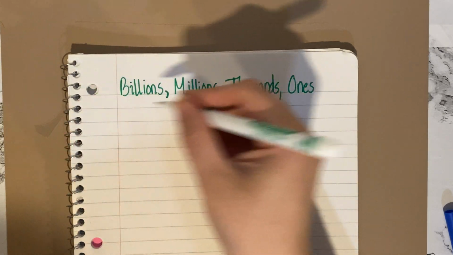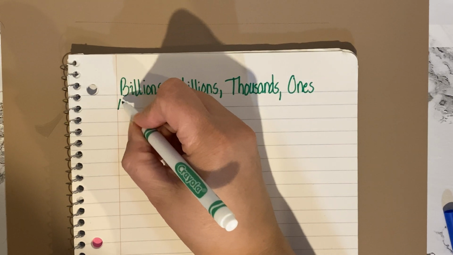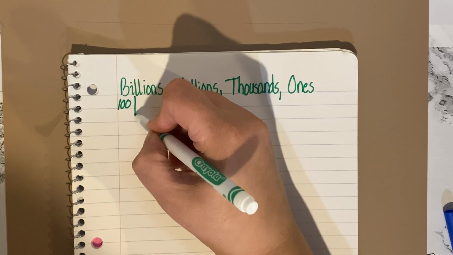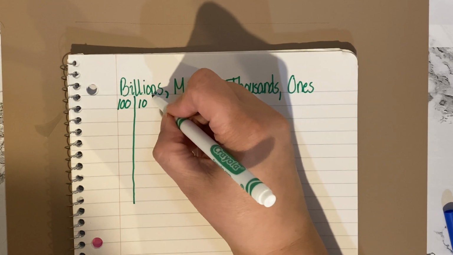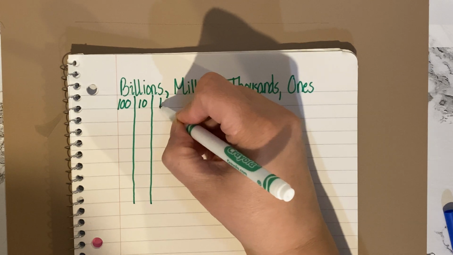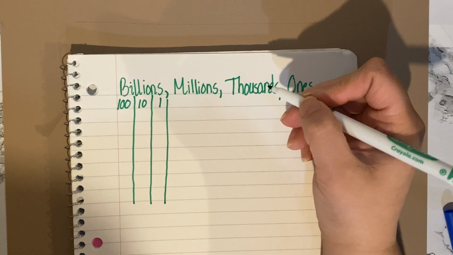Underneath that, we're just going to put the place values that could be underneath these. So for billions, of course, it goes up to 100 billion, and that's going to be a column. We could have 10 billions, and we could have 1 billions. Your last line you want to be right under that comma, okay?